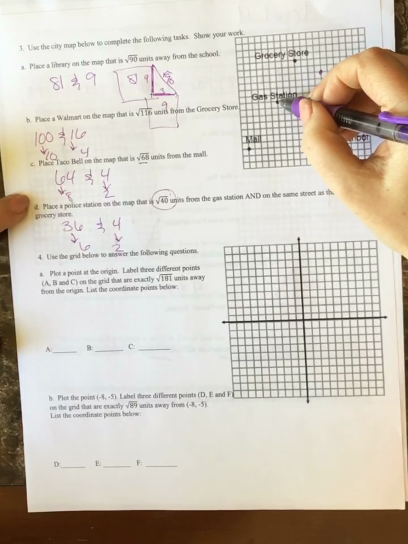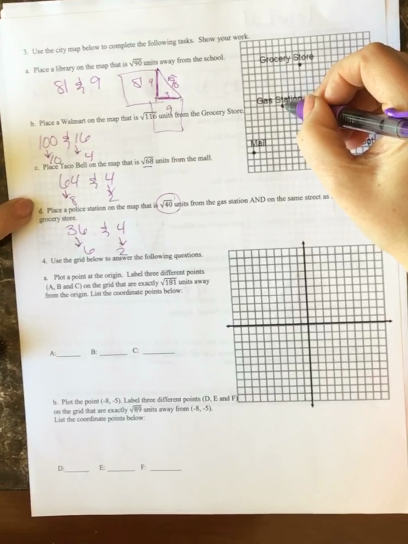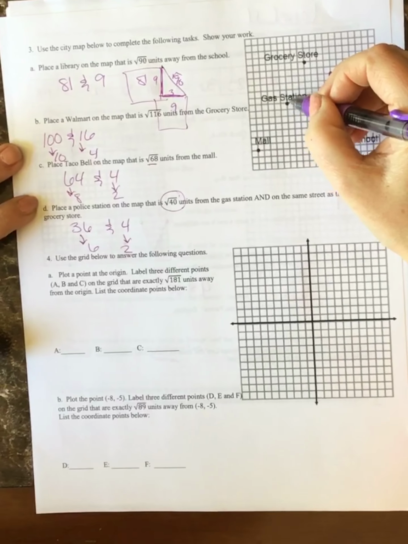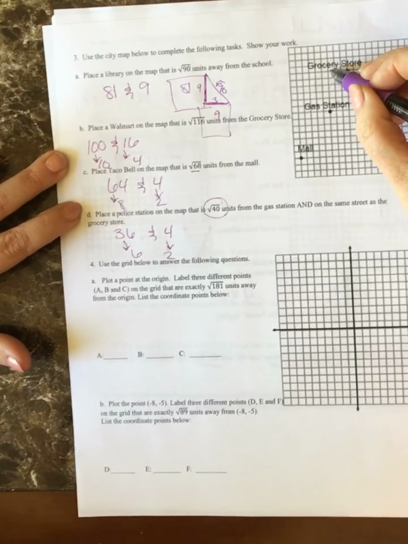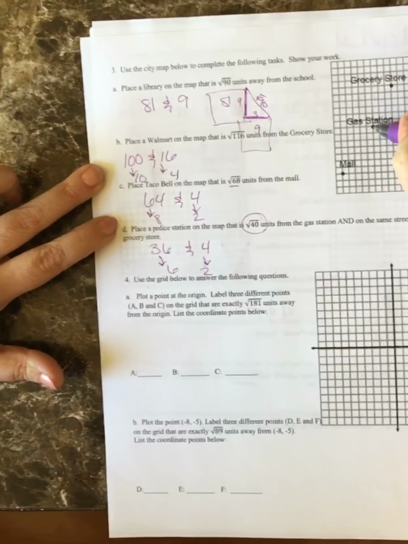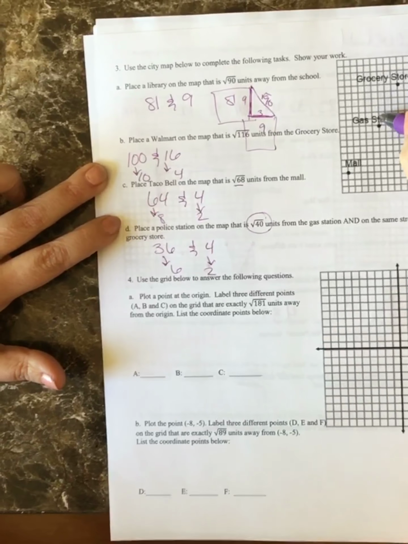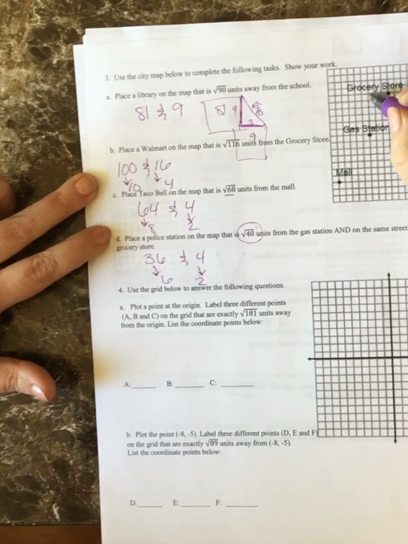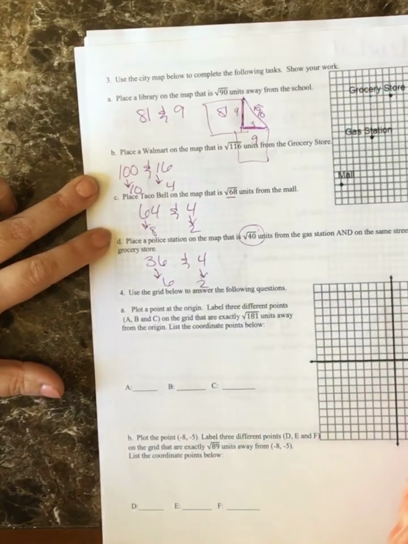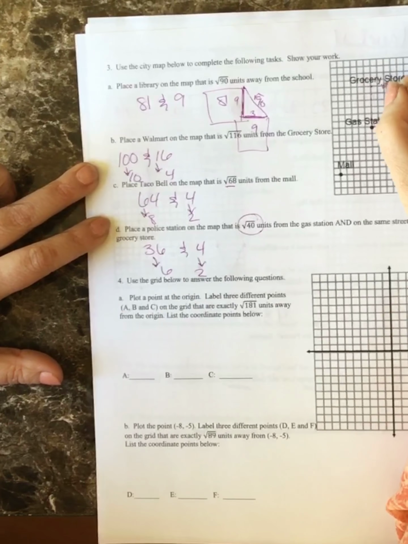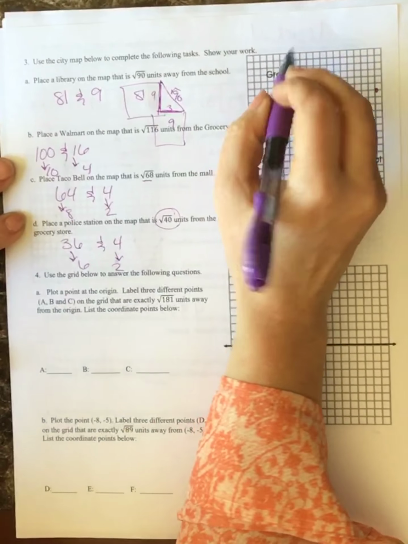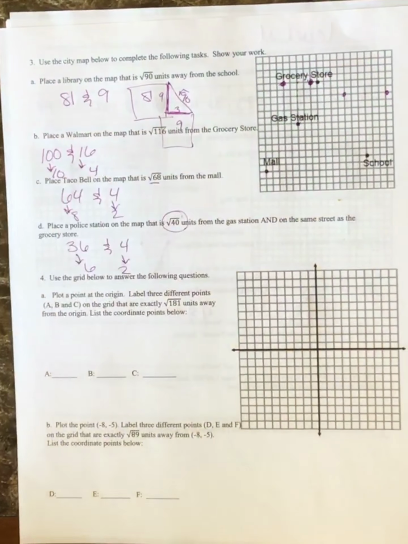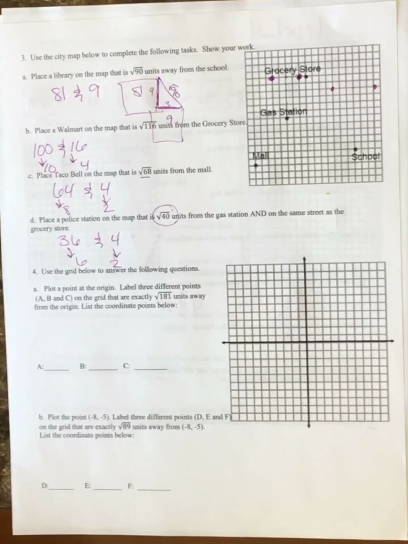from the gas station, and we want it to be on the same street as the grocery store. So that's kind of forcing us to go up so that we're on the same street as the grocery store. So if we look, 1, 2, 3, 4, 5, 6 puts us on the same street as the grocery store. And then you'd have to go over 2. So you could either put it there, or you could put it here. And those would be the 2 places that the police station could go.